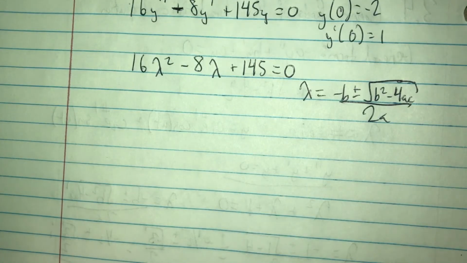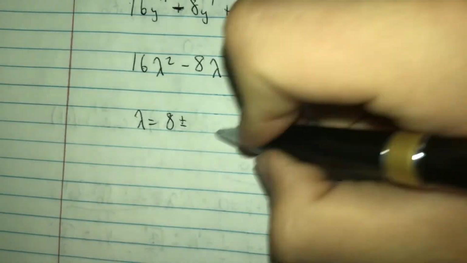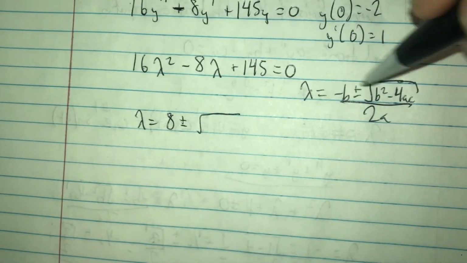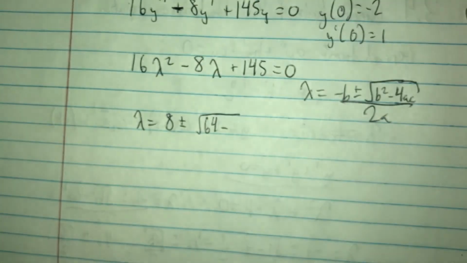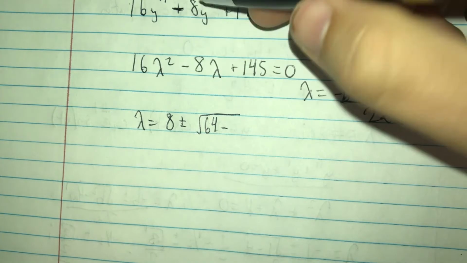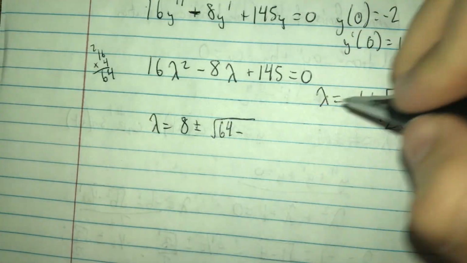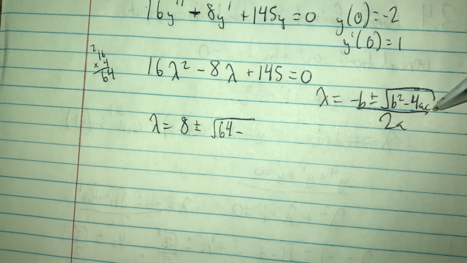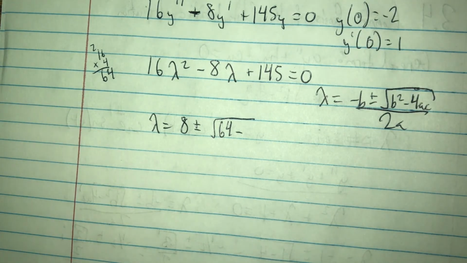Okay, so we're going to say lambda is going to be equal to -b, so that's going to be 8 plus or minus square root b squared is going to be 64 minus 4ac. 4 times 16, we'll actually do that off to the side here. So we have 64 times 145. I'll actually get a calculator out here.